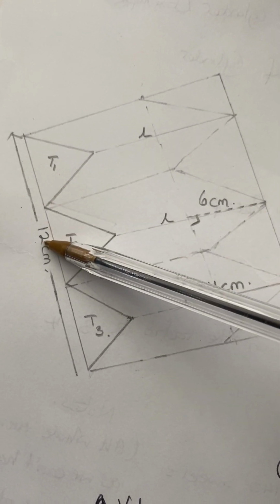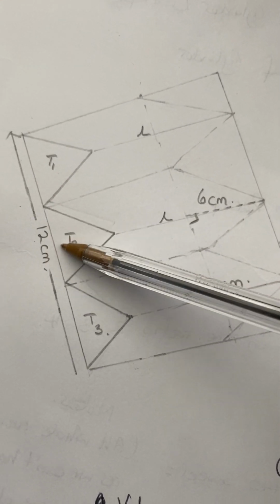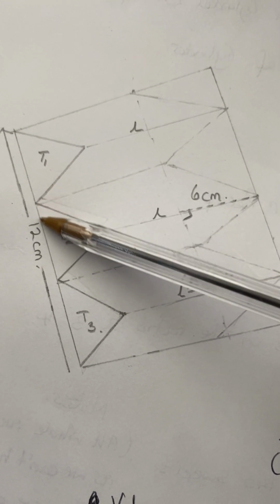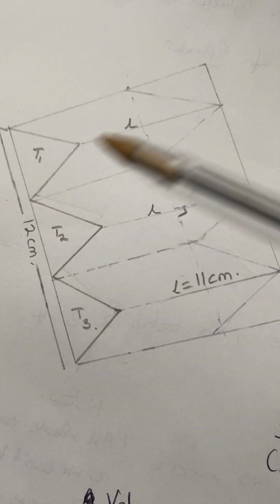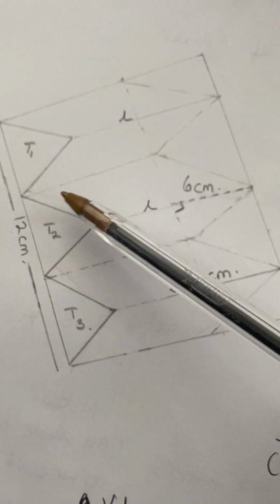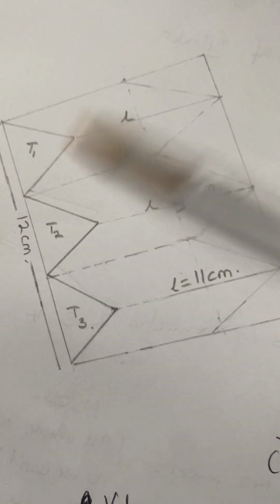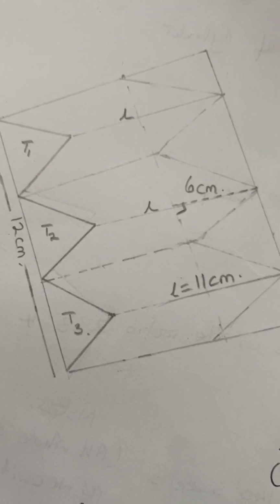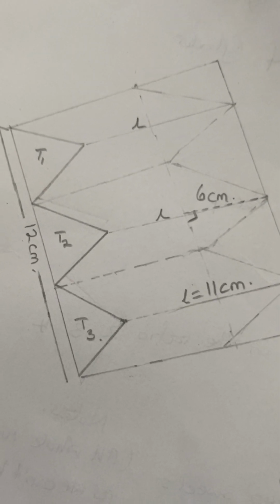So 12 divided by 3 is 4. So the base of one triangle is 4. The perpendicular height is 6. So you can find the area of one of the triangles and multiply by 3.